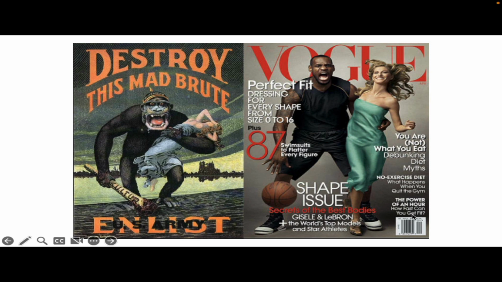It entices us to buy this magazine. So when you are designing yours, I want you to come up with little stories, little headlines that you can put along the edge or even bottom so that yours entices the reader to get that magazine as well.